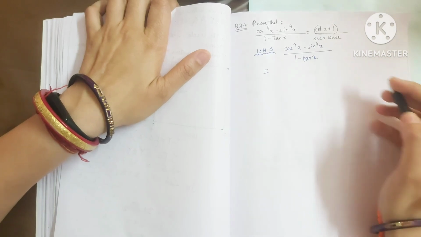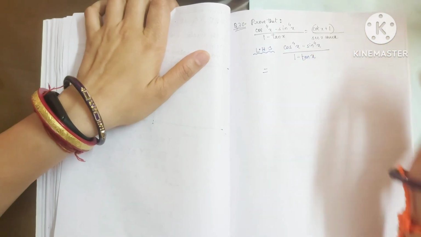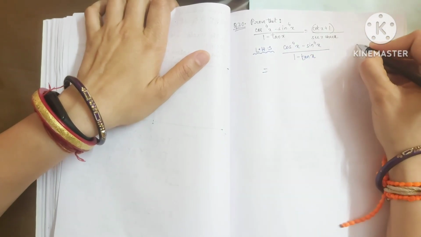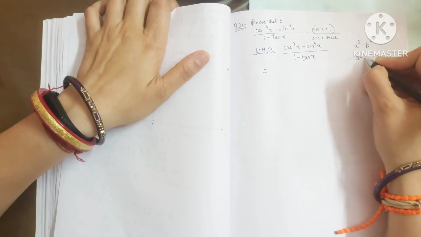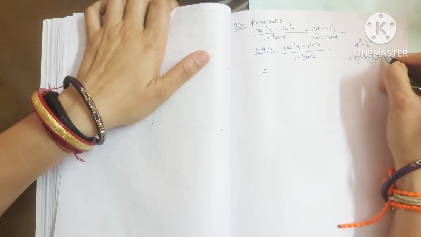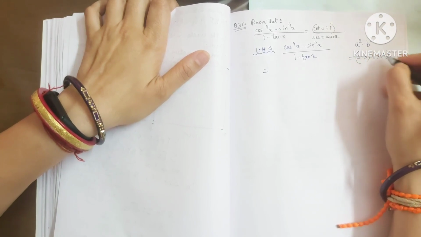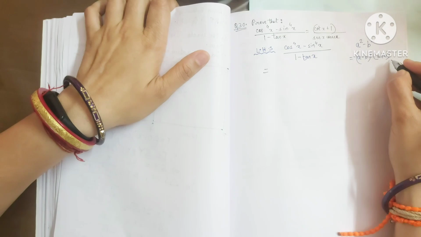Now, if you look properly, cos 4x minus sin 4x, isn't it almost like a square minus b square, where a minus b multiplied with a plus b, we can break a square minus b square into this.